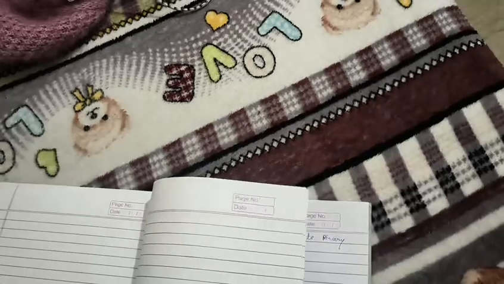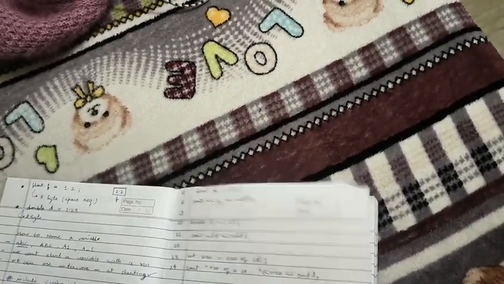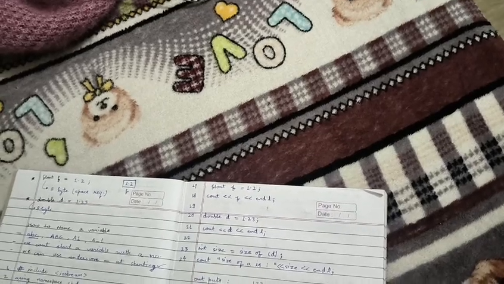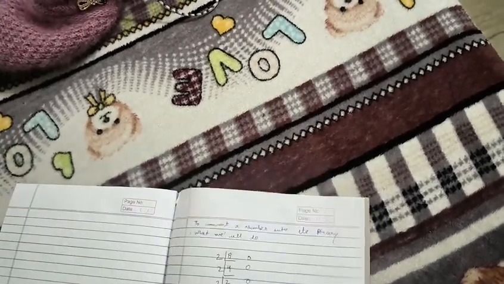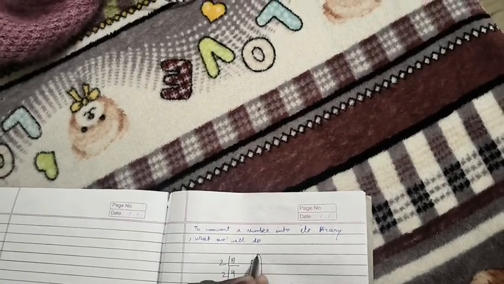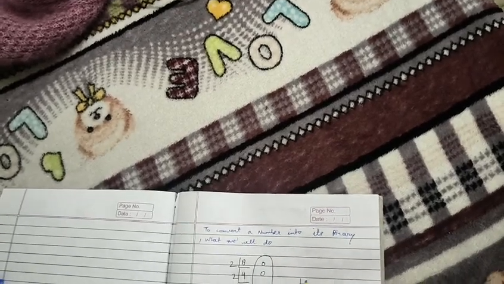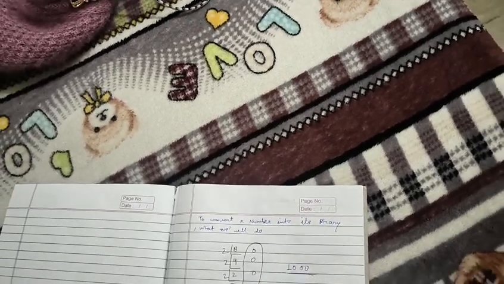Now coming to the front page. The basic thing is we will take the last number and then the remainders, and write 1, 0, 0, 0. This is the binary of it.